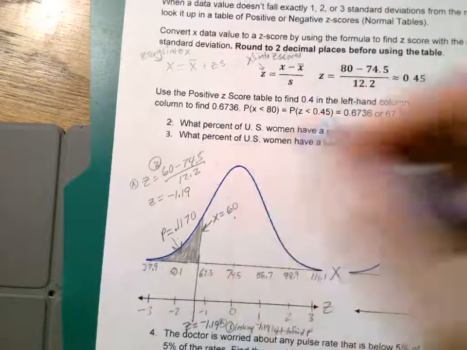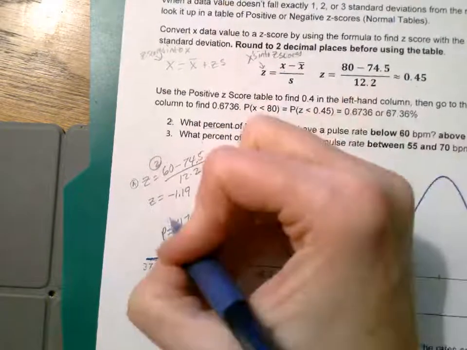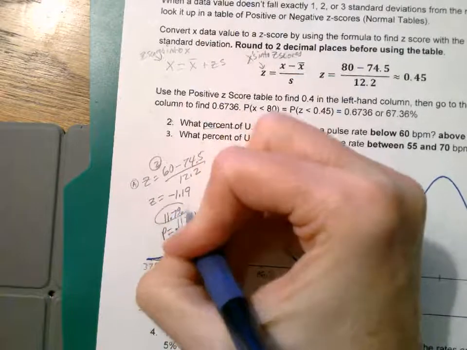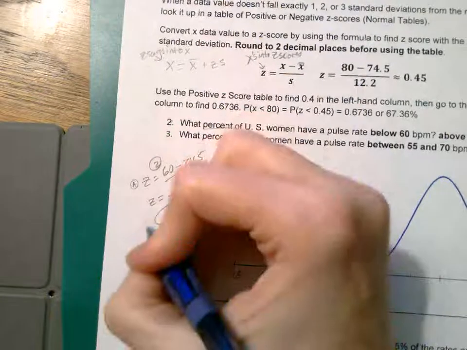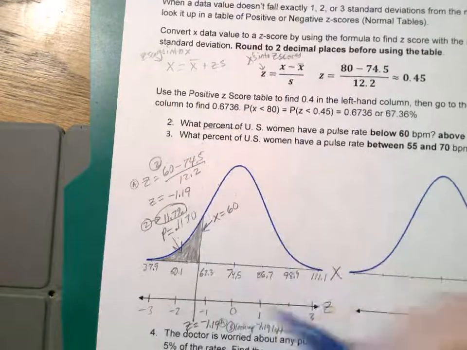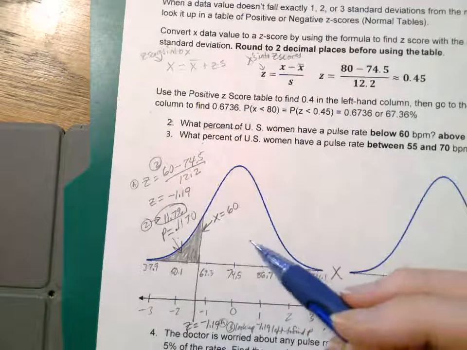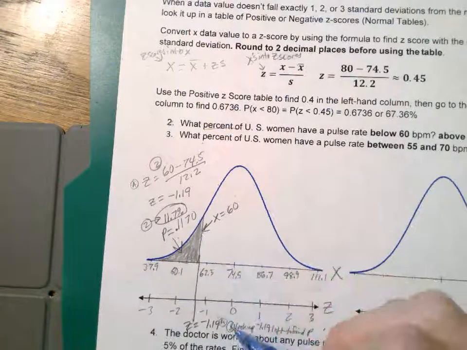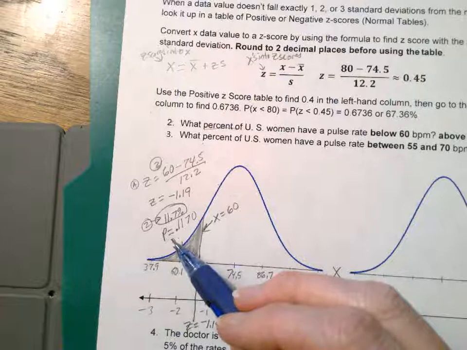So that if they want a percent though, so this is 11.7%. Okay, for number 2. I couldn't go straight there. I had to go from X to Z to P, our area.